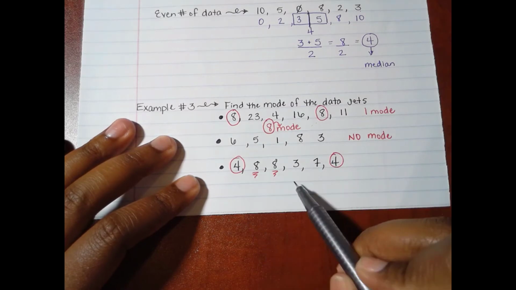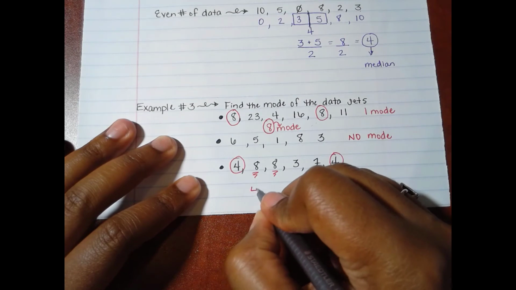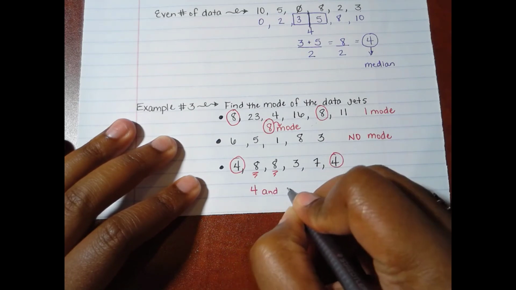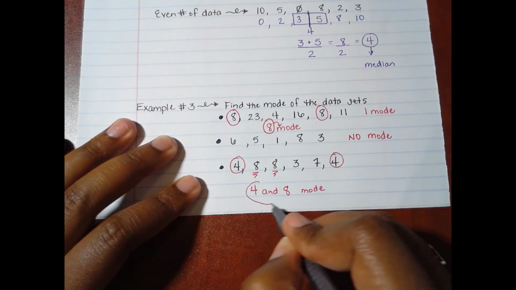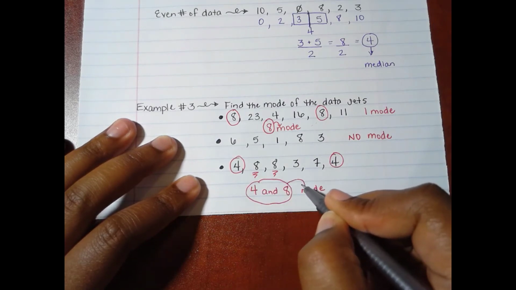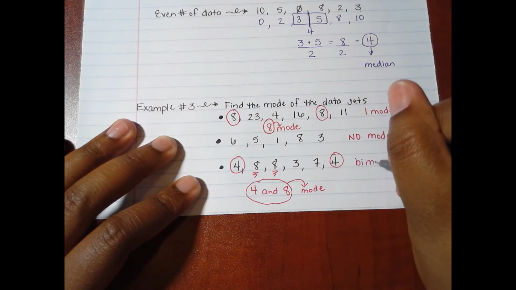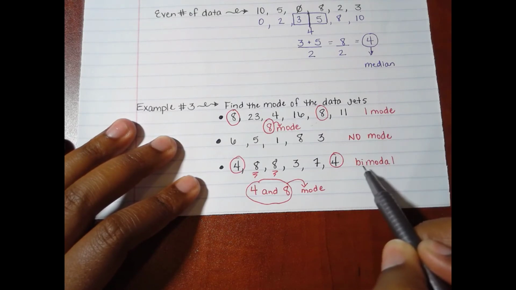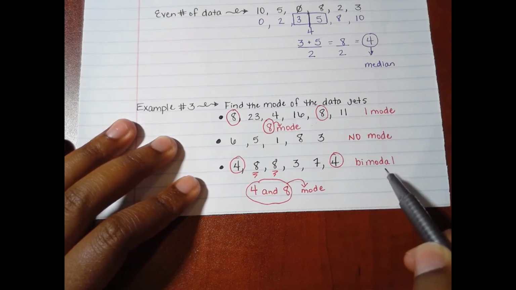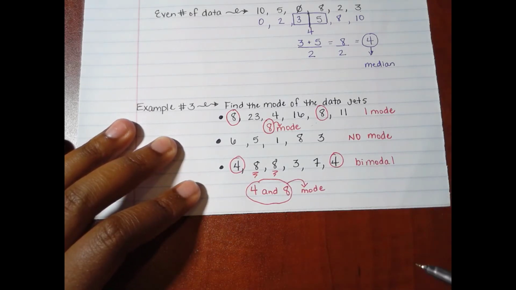Well, 4 and 8 occur the most in this data set, so 4 and 8 are the mode. In this case, we would say it's bimodal. Bi means 2. And of course, modal means mode. So bimodal means that a data set has 2 modes.